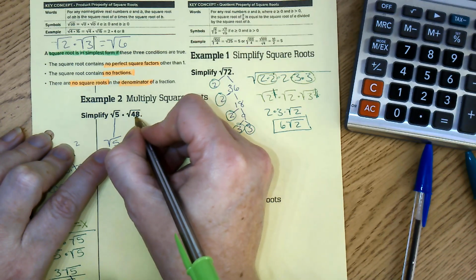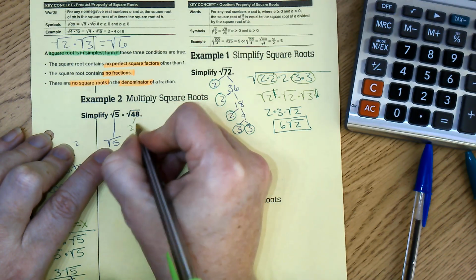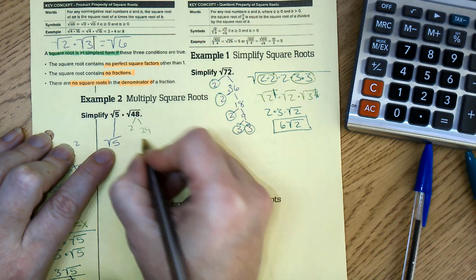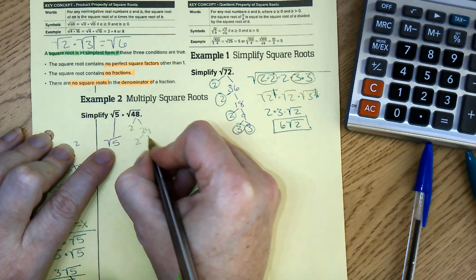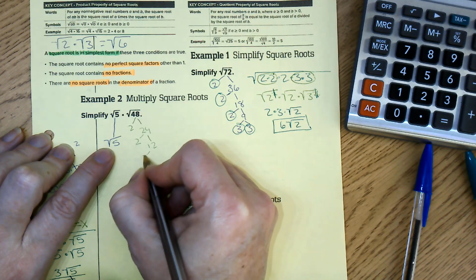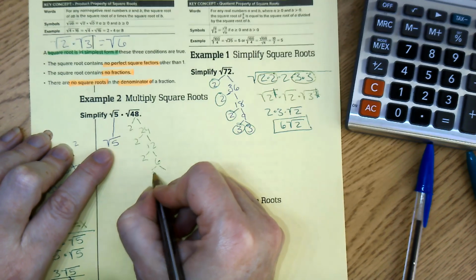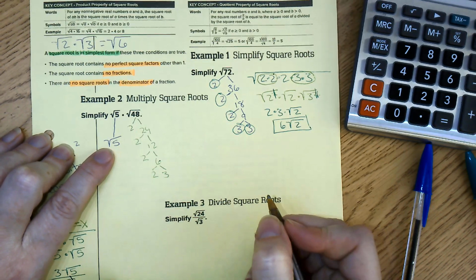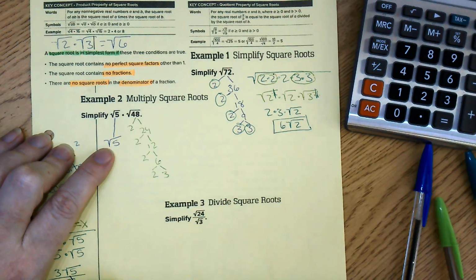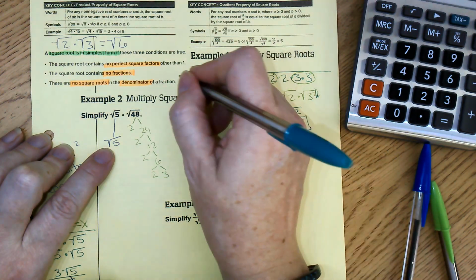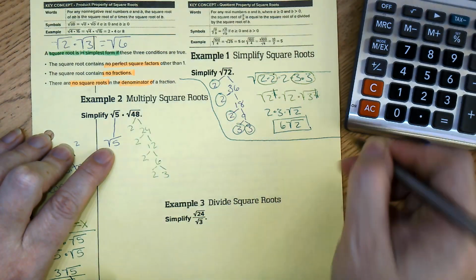well, the lowest I can think that goes into 48 is 2, and that's 24. I can pull out another prime 2, 12. I can pull out another prime 2, that's 6. And then 6 breaks down into 2 times 3. All right. Let me block that off.